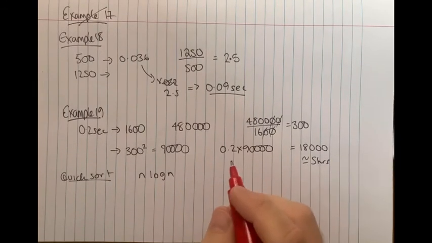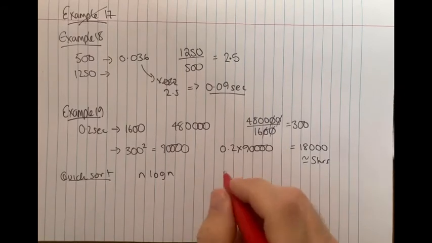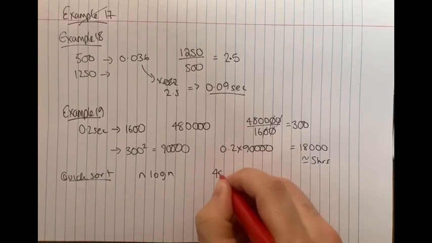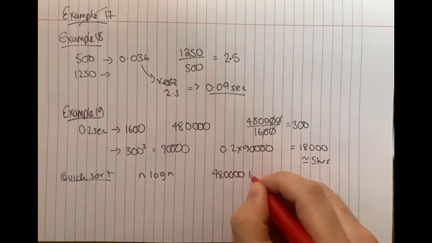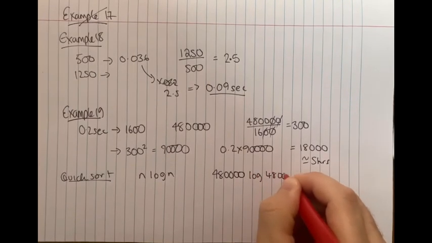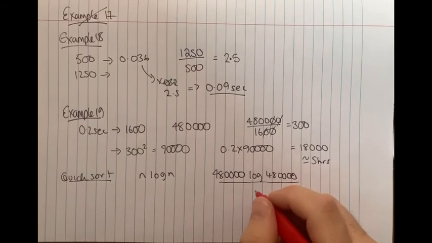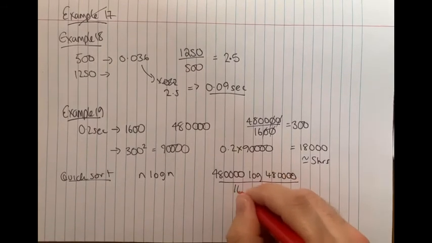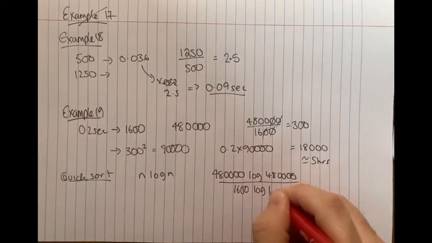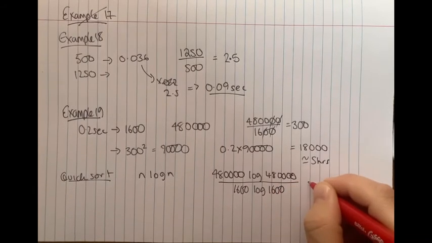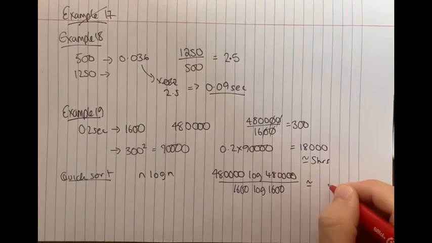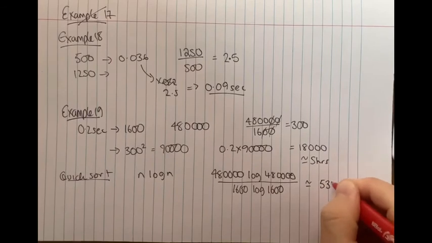So the runtime is going to increase by a factor of 480,000 log 480,000 divided by 1,600 log 1,600. If you put that into your calculator, that works out to be approximately 532.